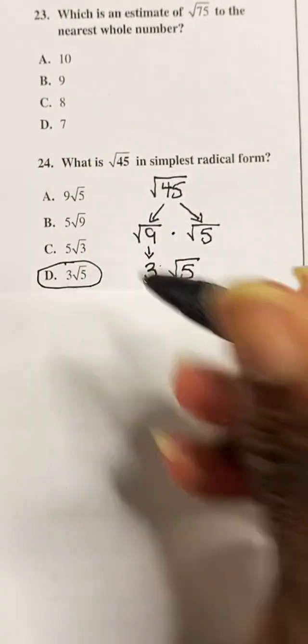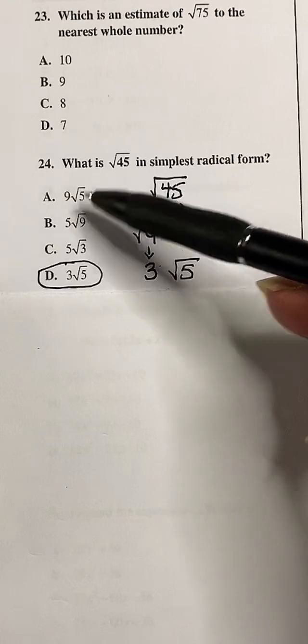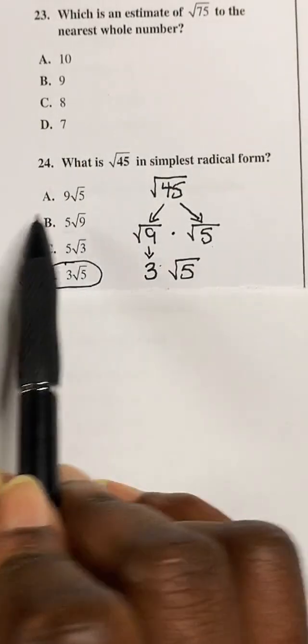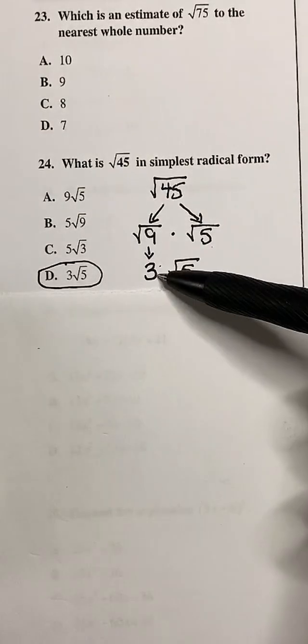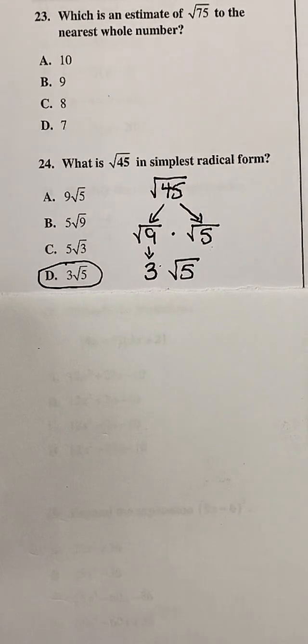Now, I know a lot of you guys were picking A because you remembered the 9 and the 5, but you forgot to put the square root around the 9. So the square root of 9 will give us our 3. Okay. All right, makes sense.